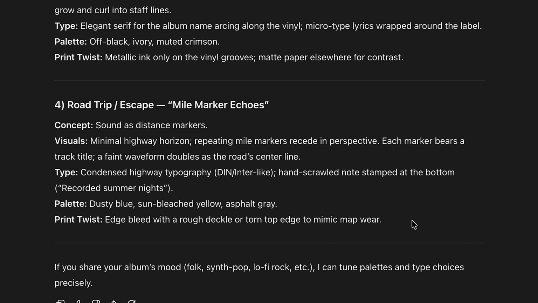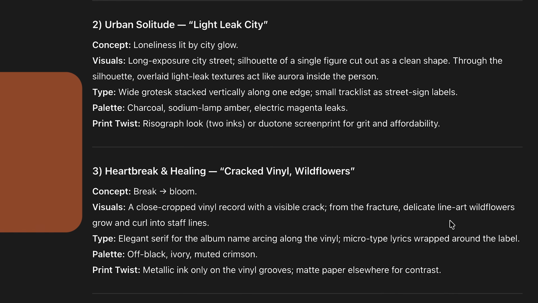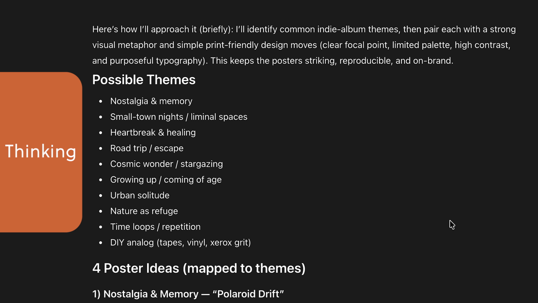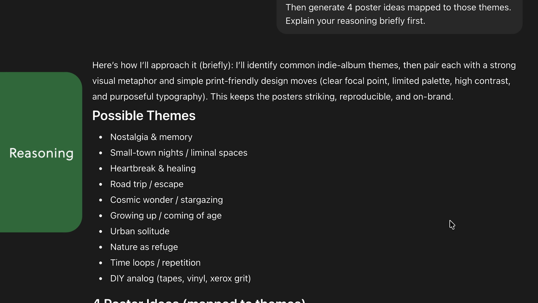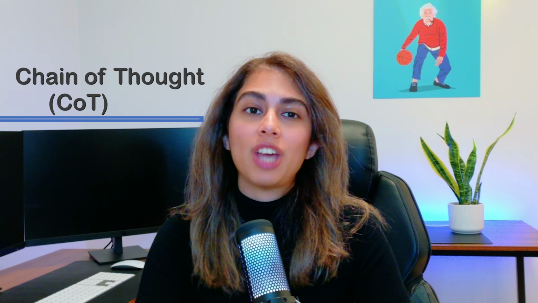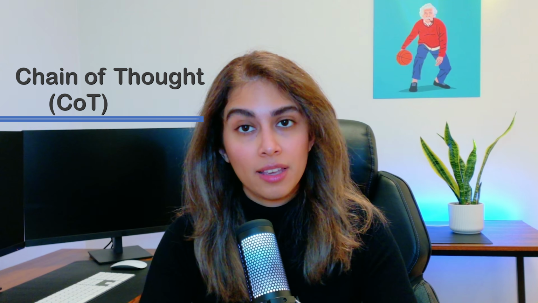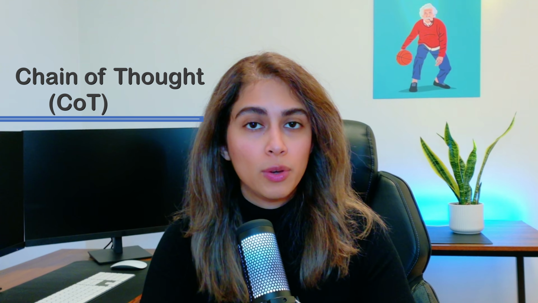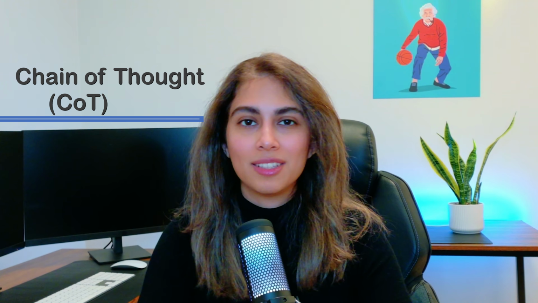That's the whole point of chain of thought. You're not asking for ideas, you're asking for the thinking that makes the ideas good. That's the power of chain of thought. It makes ChatGPT explain its thinking before creating, so your ideas stop being random and start being intentional. The next one is tree of thought.